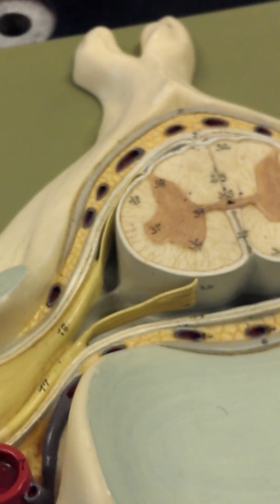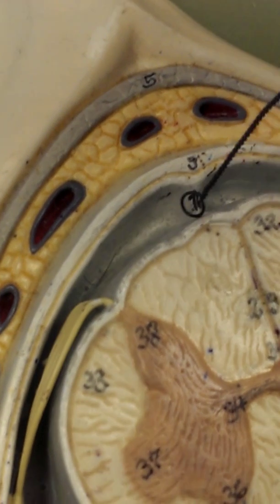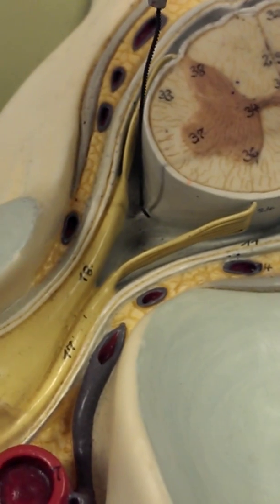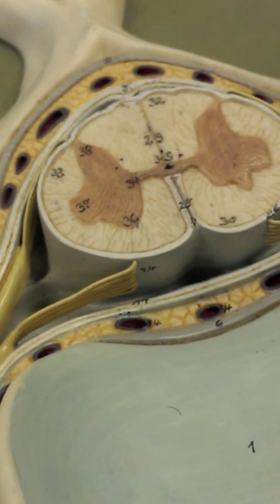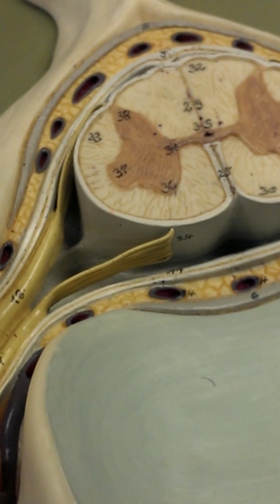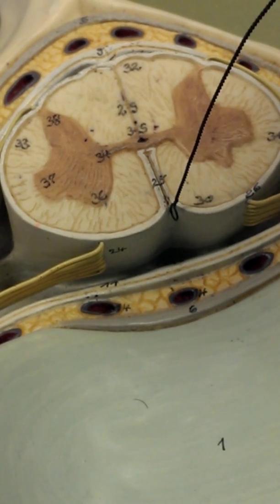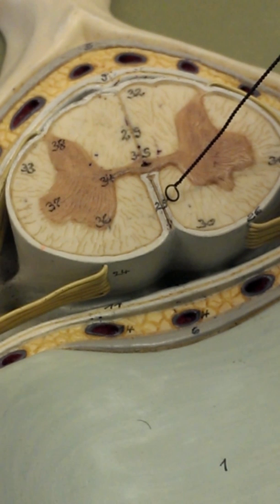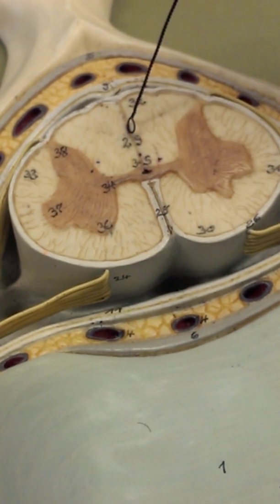Denticulate ligaments. The denticulate ligaments are these. There's 3 of them. There's 1, 2, 3. And then we have the anterior median fissure, which is this right here. And then we have this smaller line, which is the posterior median sulcus.